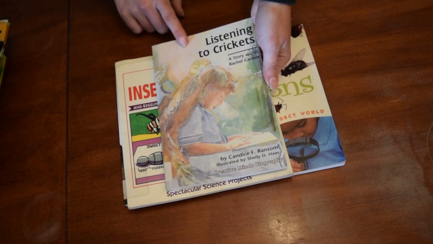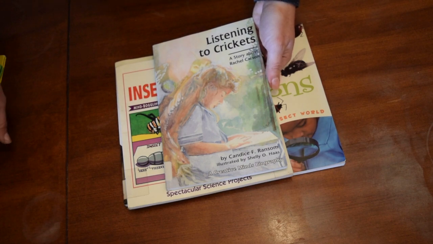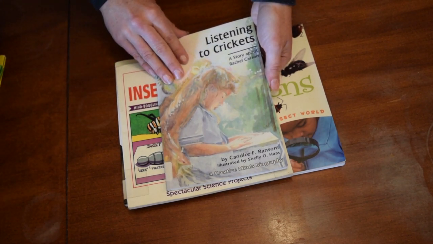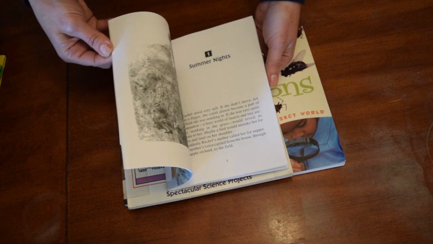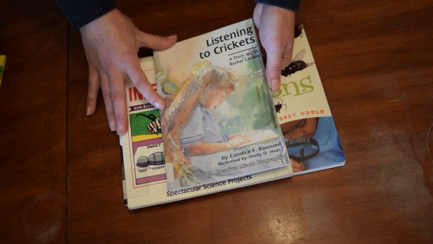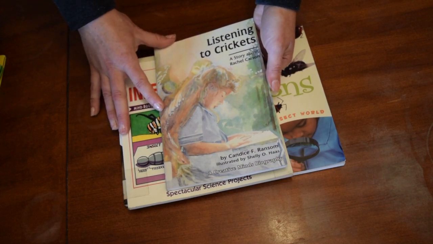So we're going to be adding this to our morning basket after we're done with the everything bugs, because right now that's our couple minutes in the morning. Then we're going to read a chapter a day in this one to get some biographical information. I love including real people in our study, and this is a real person that contributed to the study of insects and to the study of environment.